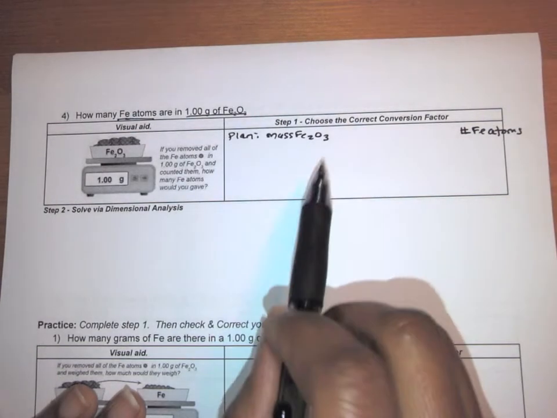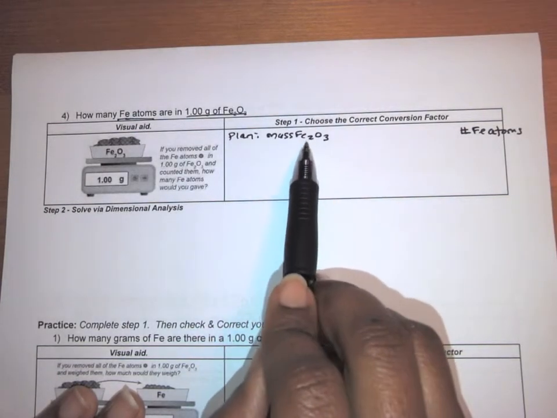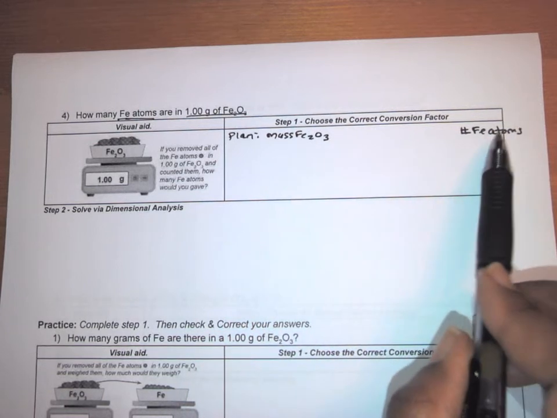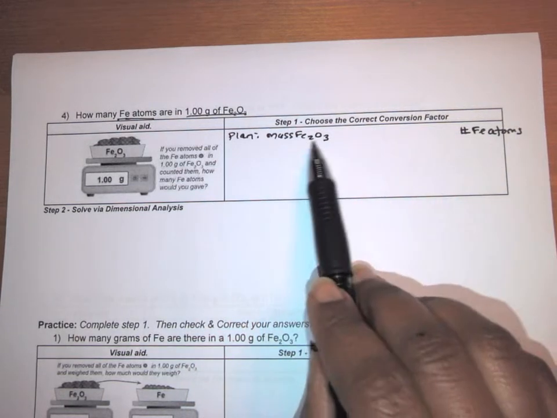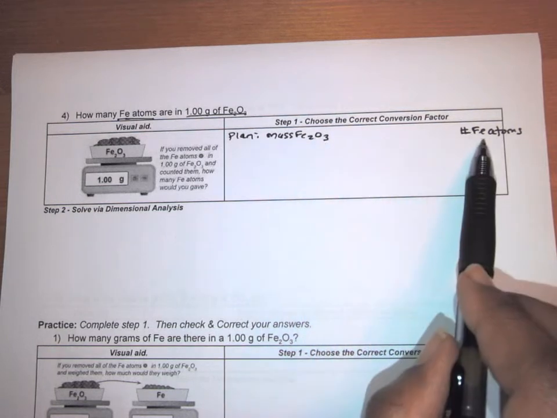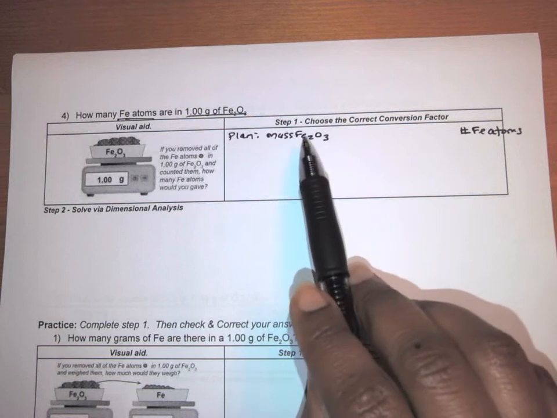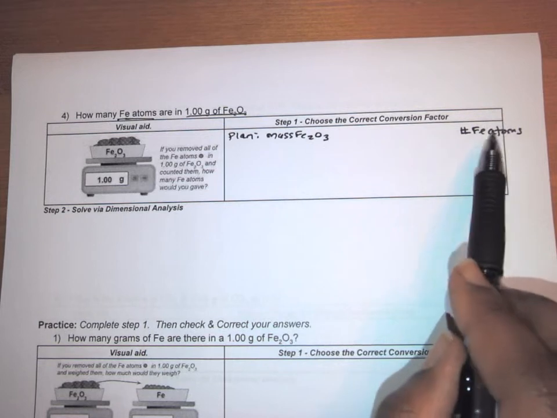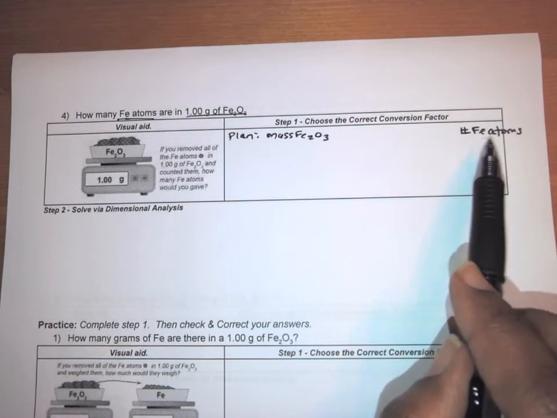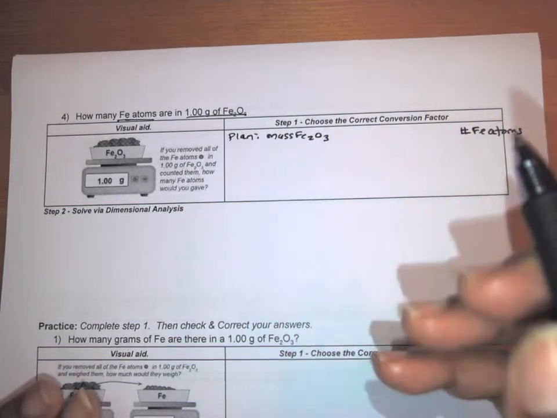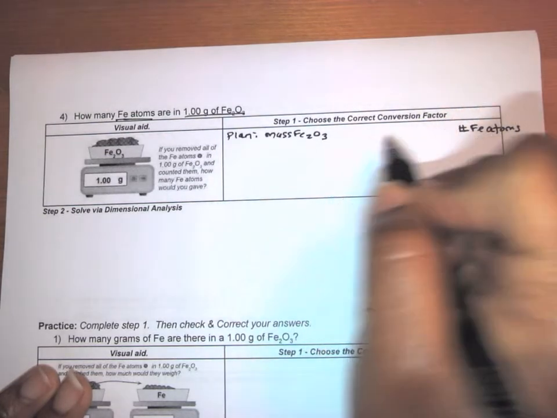All right, so let's take a look at our given and our find. We're given Fe2O3. This is iron 3 oxide, and we're finding iron atoms. Are these two the same things? No, they're not. Just because this has iron in it doesn't mean they're the same things. They're different substances. They have to be exactly the same. So can we convert from the mass of Fe2O3 to the number of Fe atoms? No, and why not? Because in order to convert between 2 different substances, they both must be in moles. So the first thing I need to do is get them both in moles.